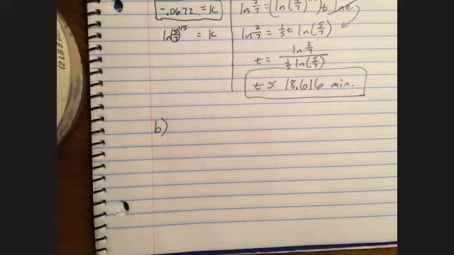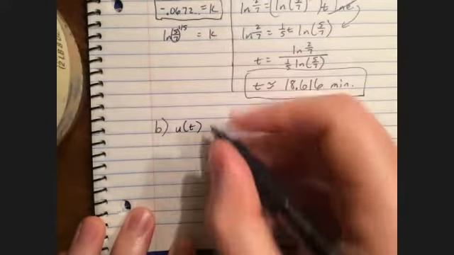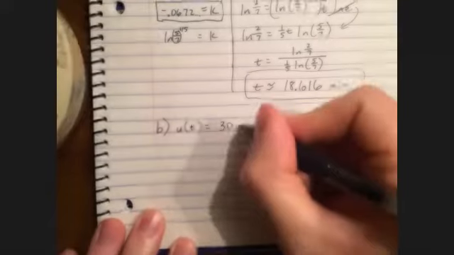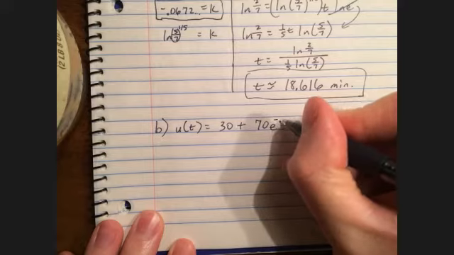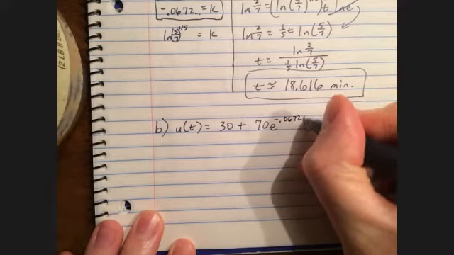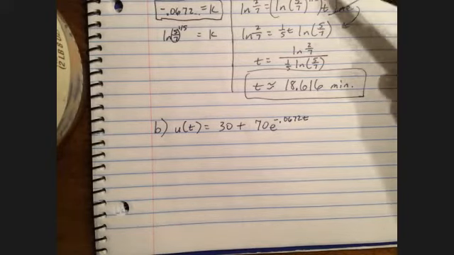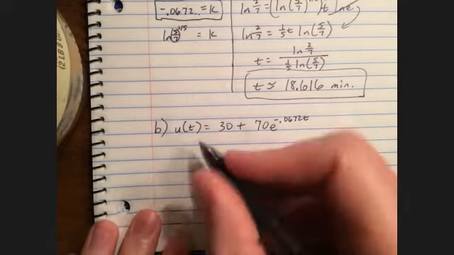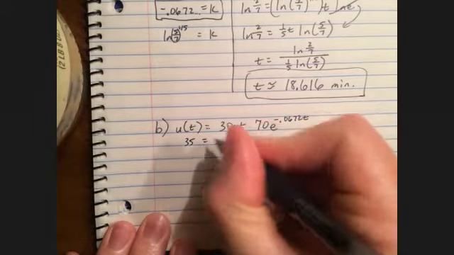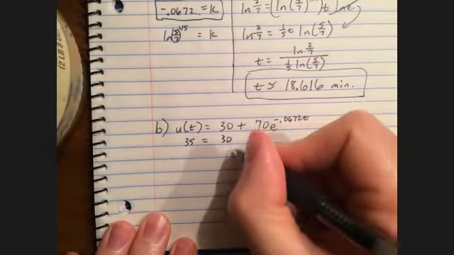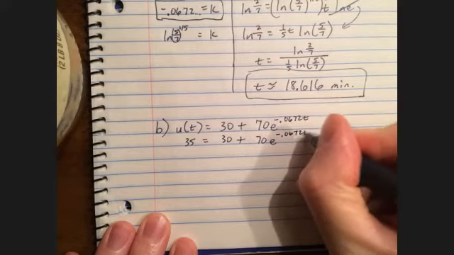All right, so part B. Determine the elapsed time before the object is 35 degrees Celsius. So I'm going to rewrite that formula that we determined, because remember we figured out what that constant was. So it's 30 plus 70 e to the negative 0.0672 t. And all we're doing now is basically the same thing we did in the other problem. It's just that we've already determined k. So it just says determine the time for 35 degrees. So plug 35 in for u of t. So it's 30 plus 70 e to the negative 0.0672 t.